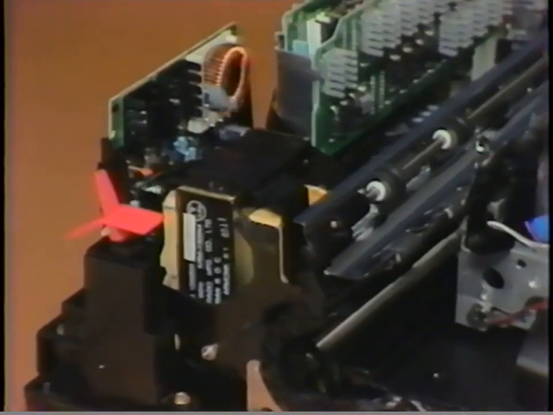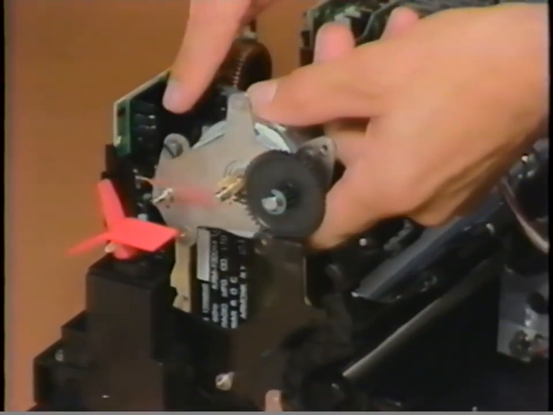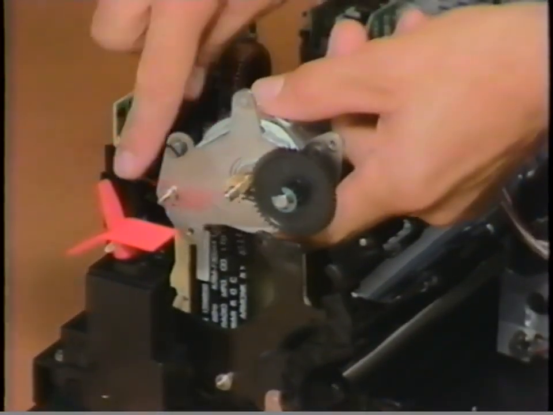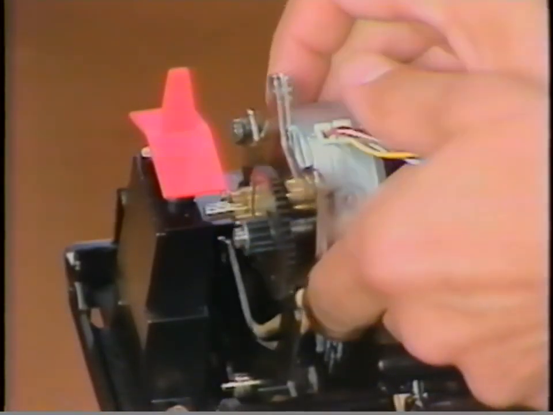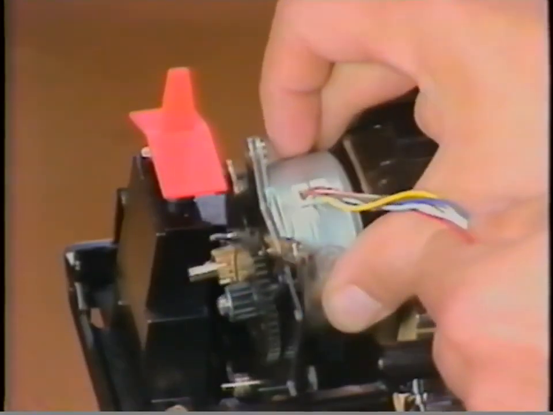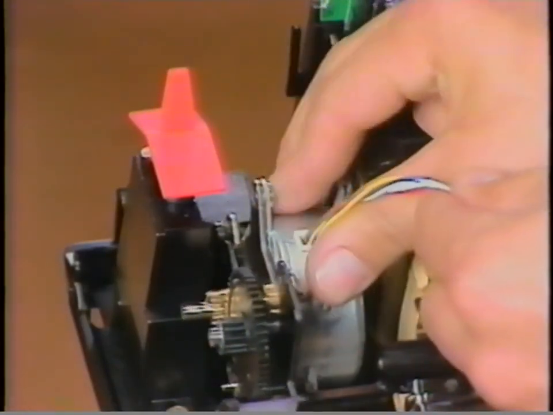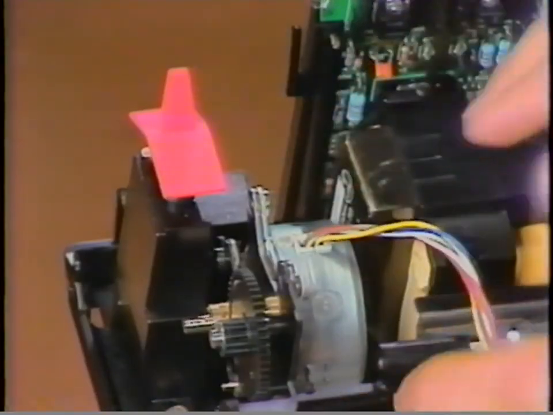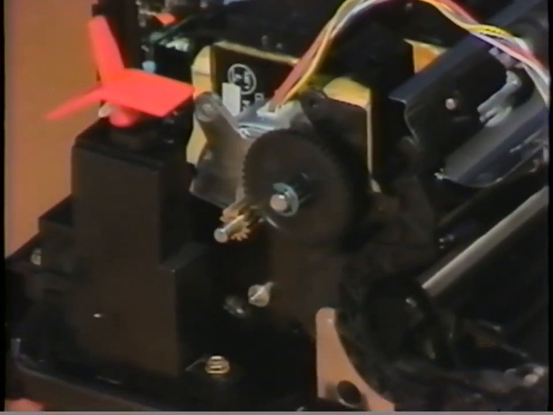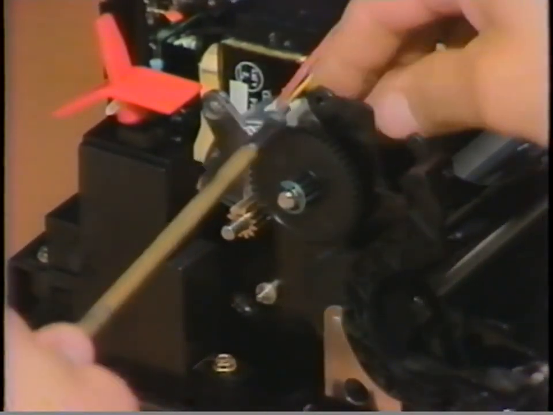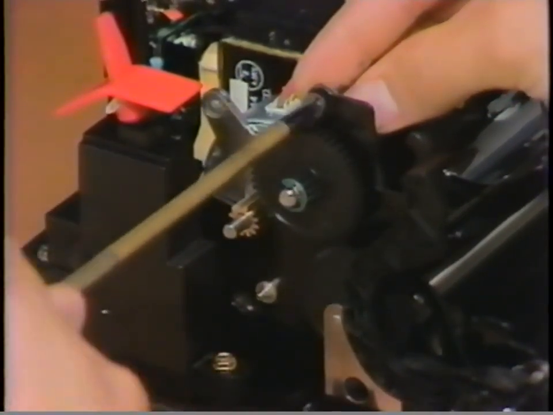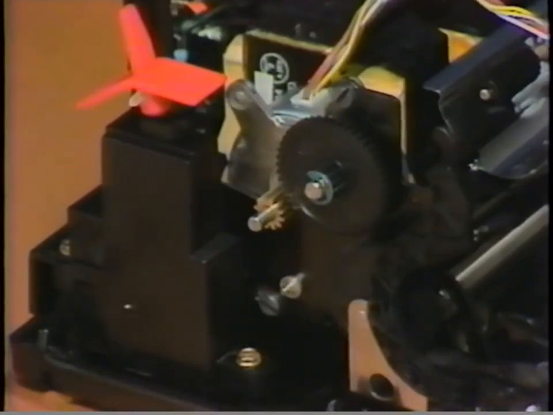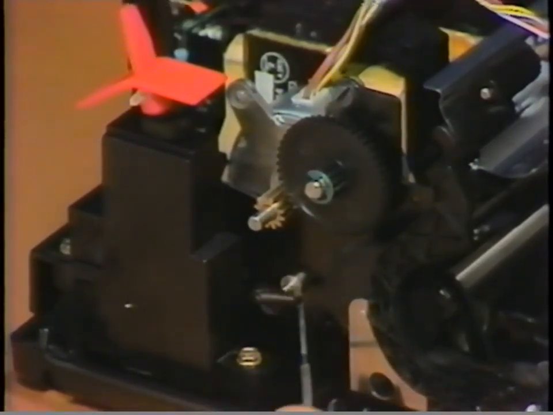To reinstall the paper feed motor, place it in the machine so the mounting screw shown here fits into the cutout portion of the machine frame. Install the 2 shouldered mounting screws. Make sure the shoulders of the mounting screws do not tighten down on the machine frame. The paper feed motor should move easily when both screws are tight.